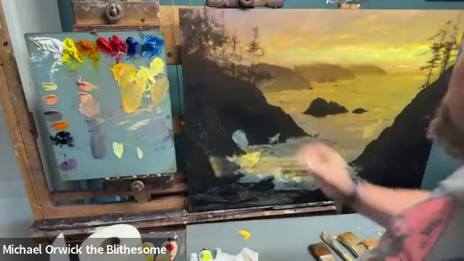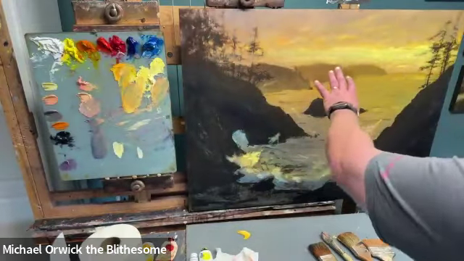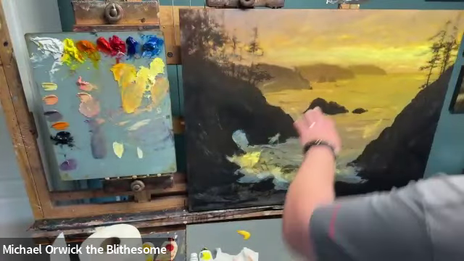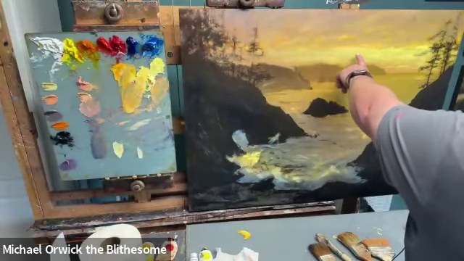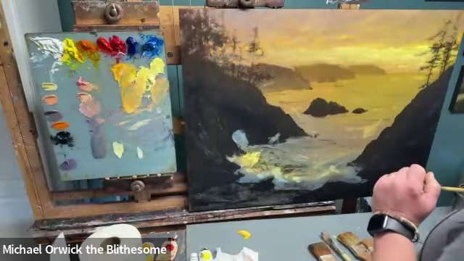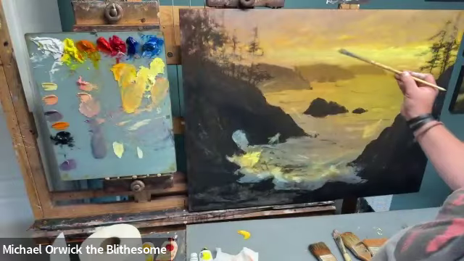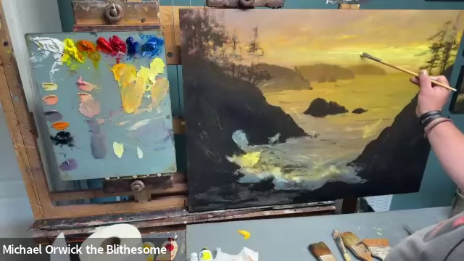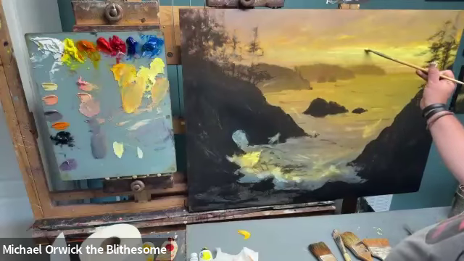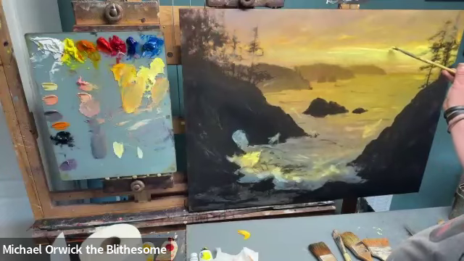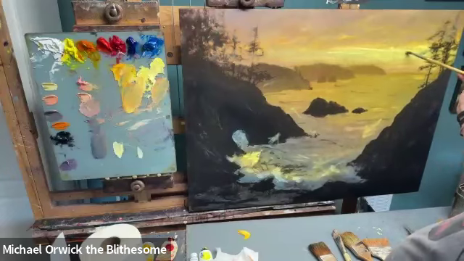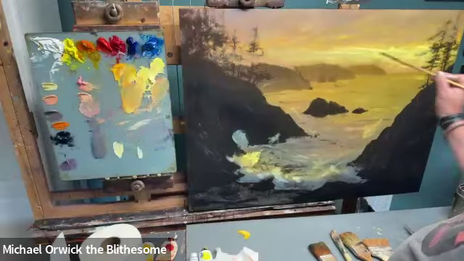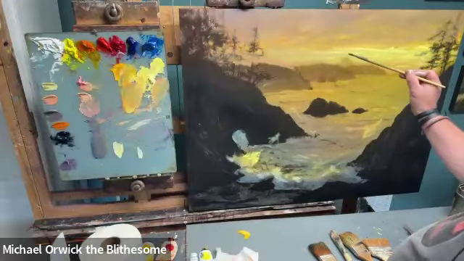Let's test. Let's get a little crazy. This isn't something I would normally do at this point, but I'm just going to go ahead and grab some of my bright white and just see if I can illuminate the underside of these clouds. And just to see what happens, I can always add and remove, but let's just see. Might be too dynamic, but it might be also leading us towards this light source.